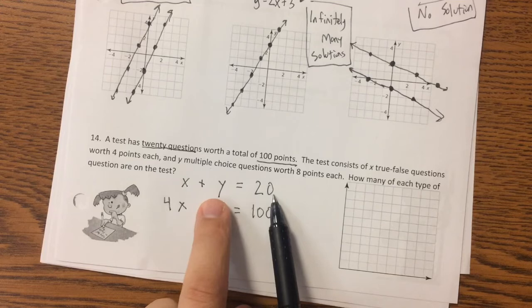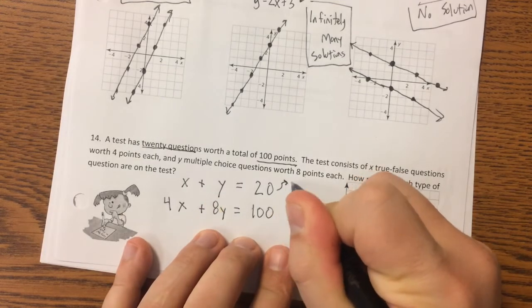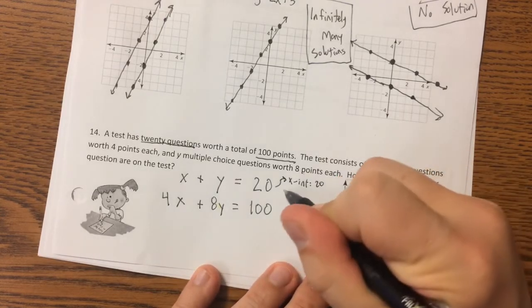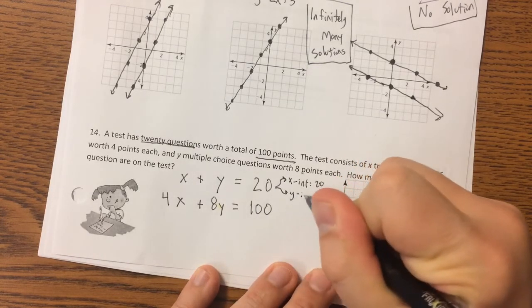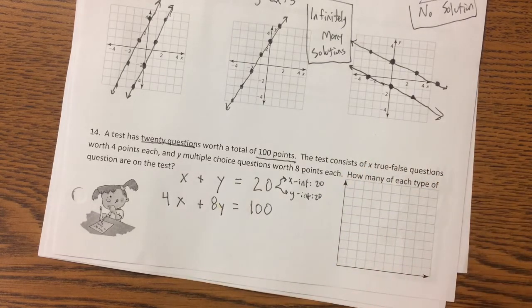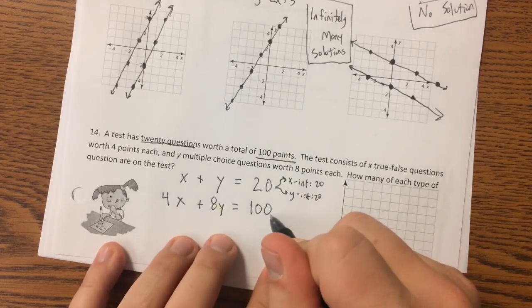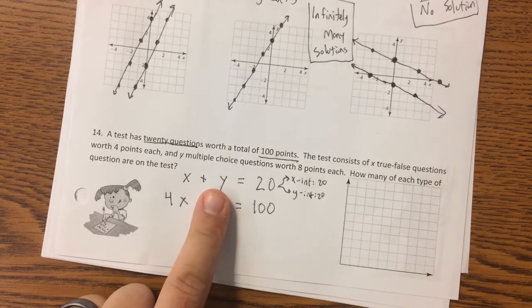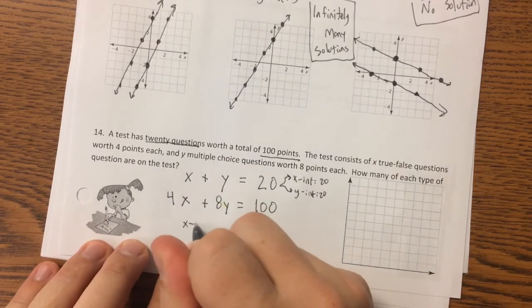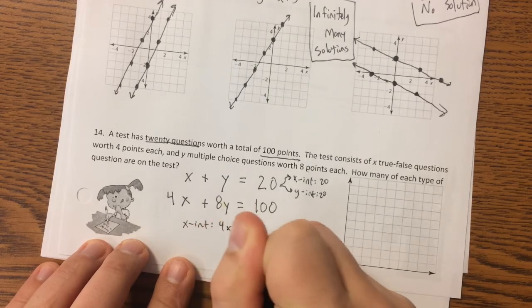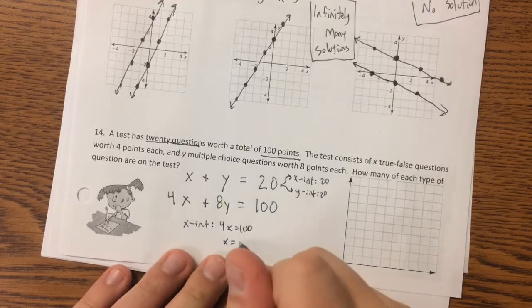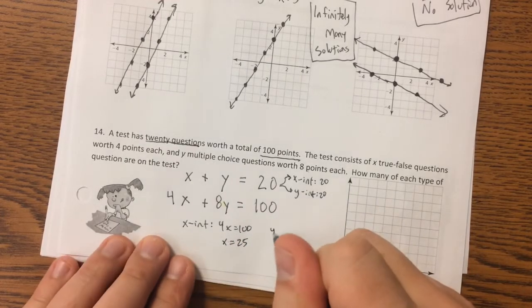For this first equation, what's the x-intercept? 20. And what's the y-intercept? 20. So I know on my graph I have to at least go out to 20, right? So let's think about the next one. What's the x-intercept here? This one won't be as obvious. We have to cover up the y. And so for the x-intercept, we have 4x equals 100. So what's the x-intercept? 25.